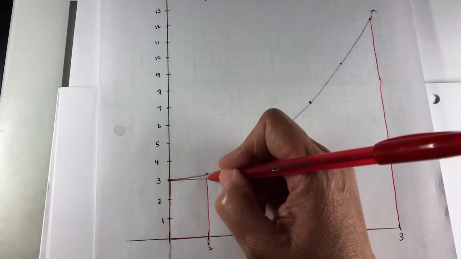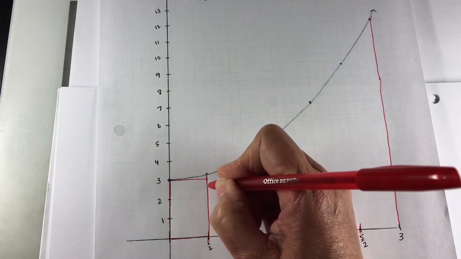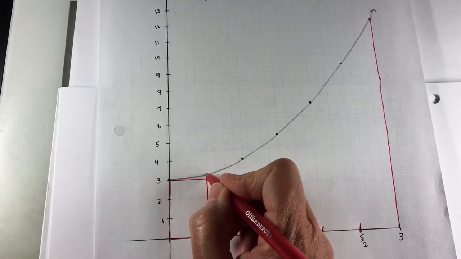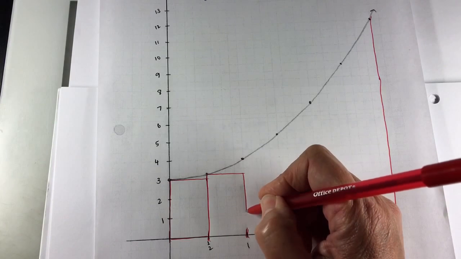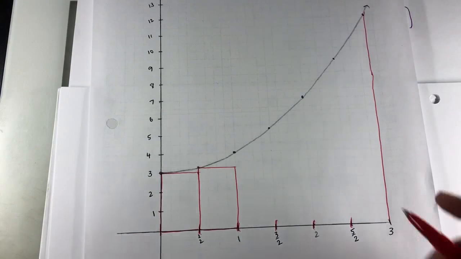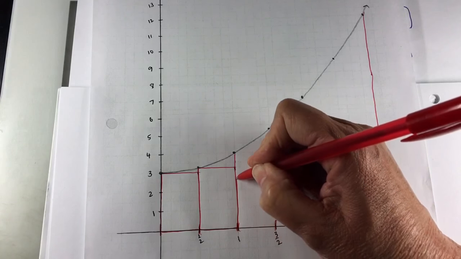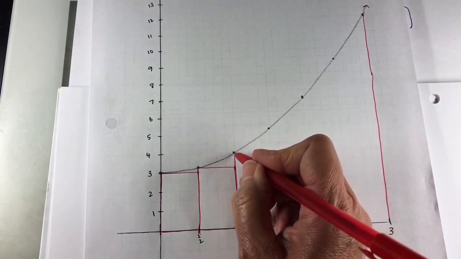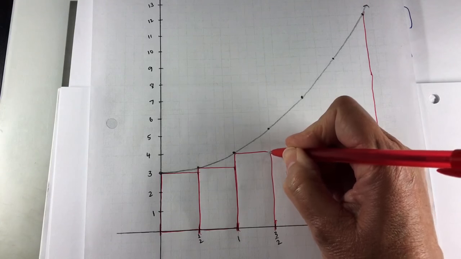My second one, I'm going to go up the side of the first one till I hit the graph, and then cut over and come down at x equal 1. So there's the second one. The third one, I'm going to go up the right side of the second one till I hit the graph, cut over. Here's the third one.